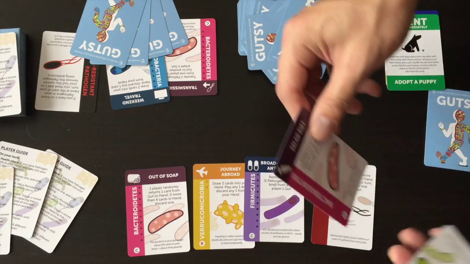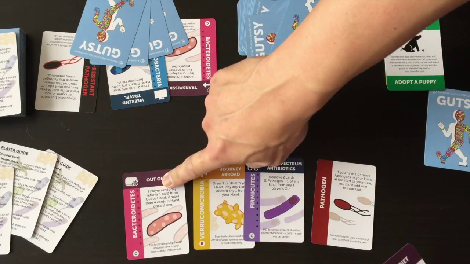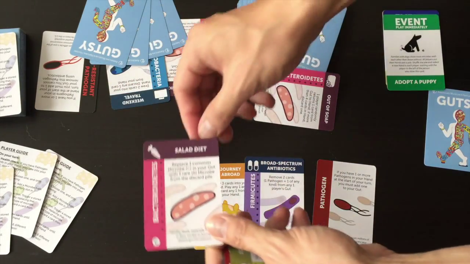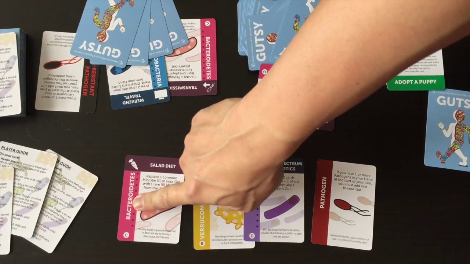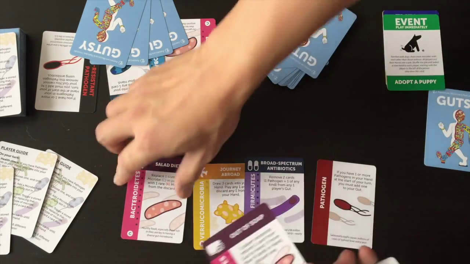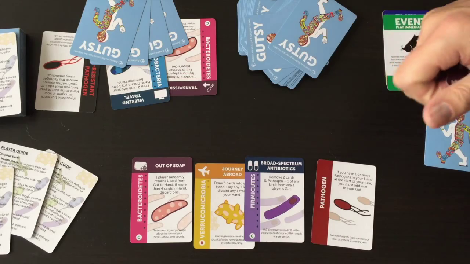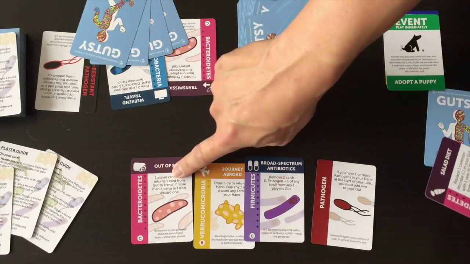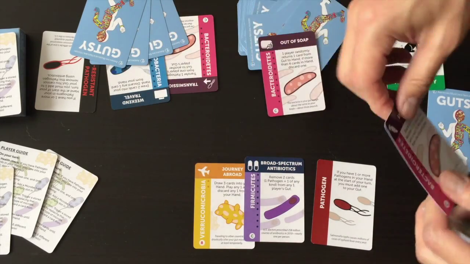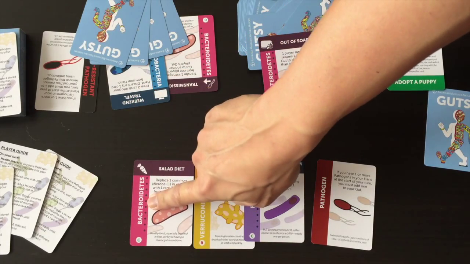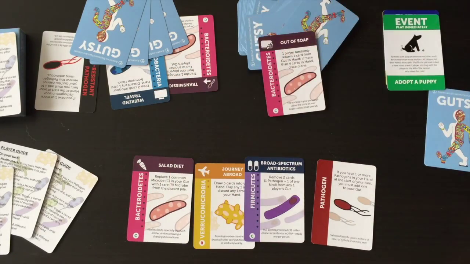To activate this, I will first do the action, discard the card away, and replace it with another card of the same microbe type. So again, if I want to activate Out of Soap, which is already played in my gut, I will first do the action, then discard the card away, and then replace it with another Bacteria DD's card. So that's how action works.